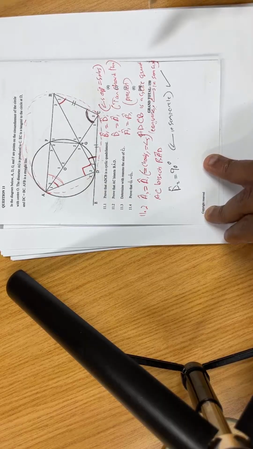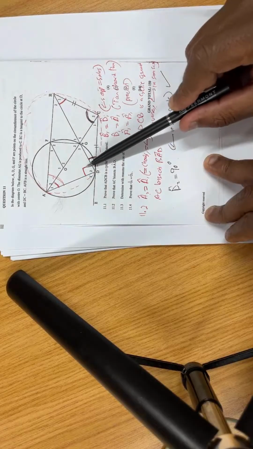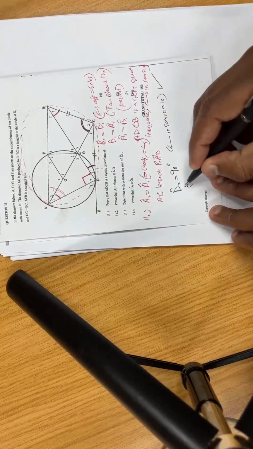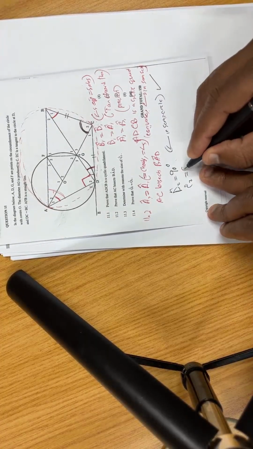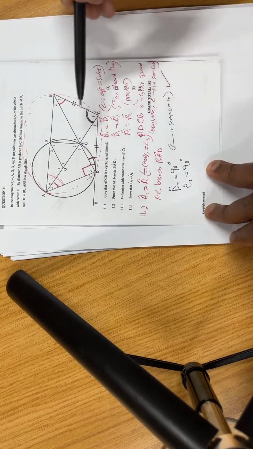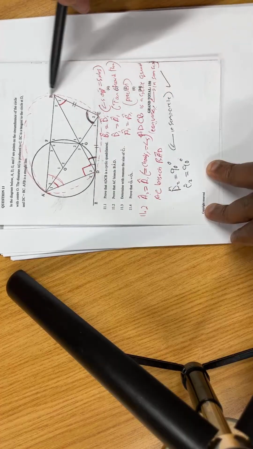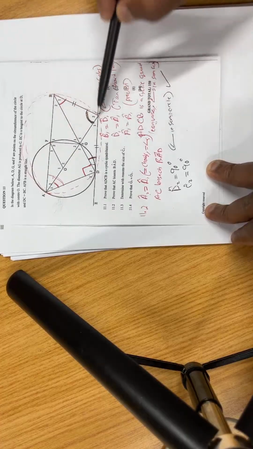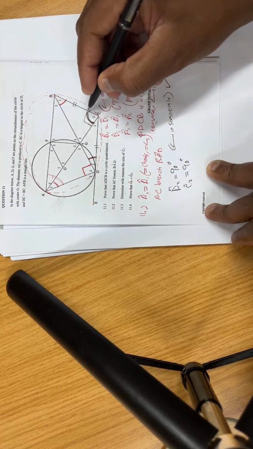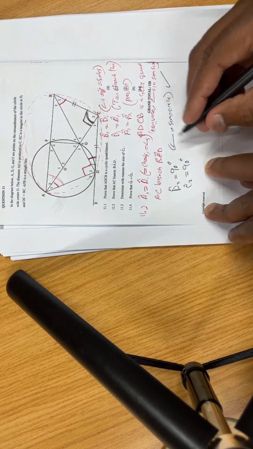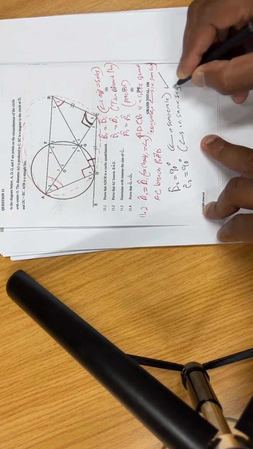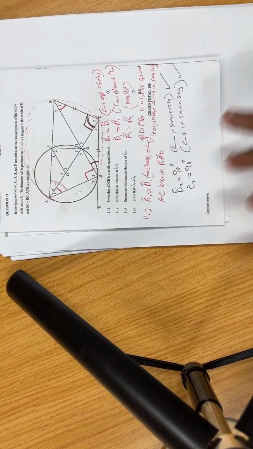And then you come back and say, angle D2 is equal to 90 degrees. Angle C2, it is equal to 90 degrees. Why is angle C2 90 degrees now? These are angles in the same segment. Angles in the same what? In the same segment. 2 marks. Then you get your 2 marks.